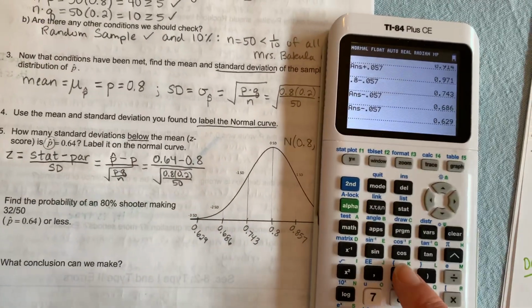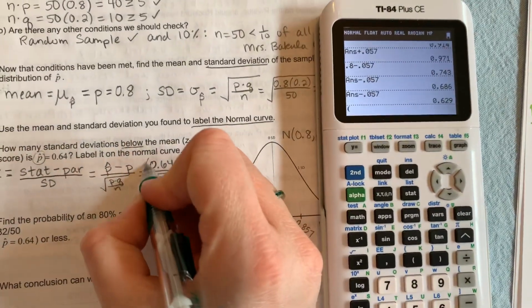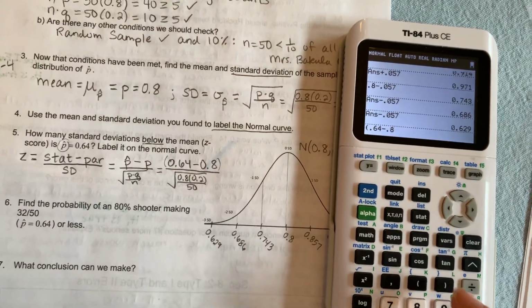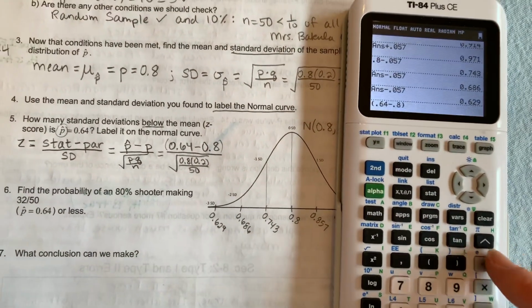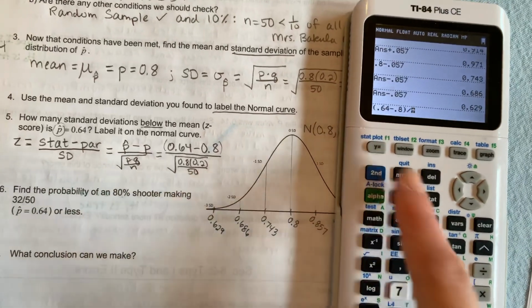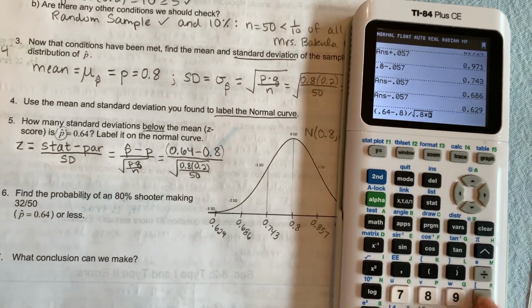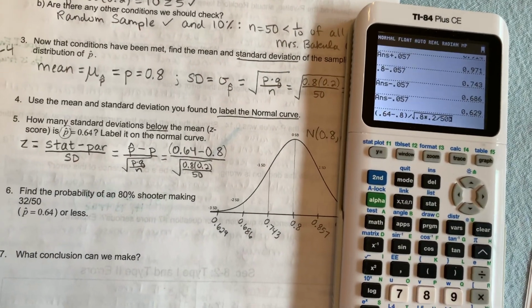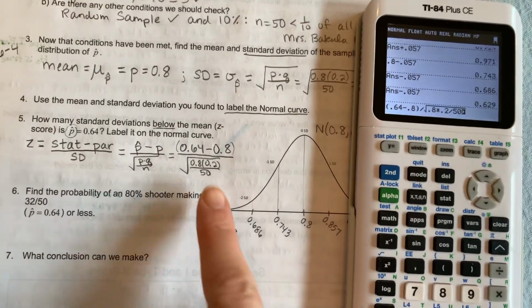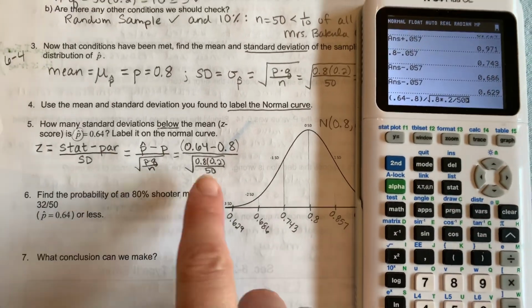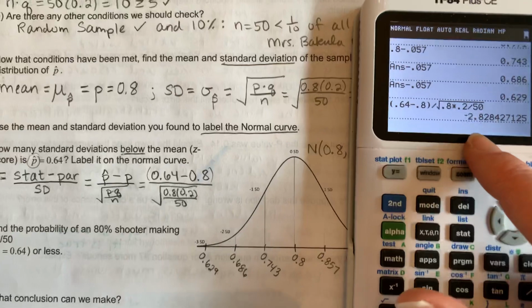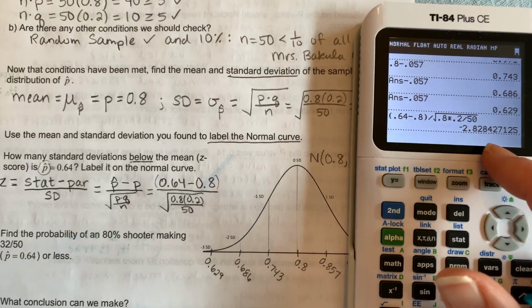I'm going to type in parentheses for the top. So just sketch those in: parentheses, 0.64 minus 0.8, because I want that to happen first. And then divide by the square root of 0.8 times 0.2 divided by 50. Now, I know we already calculated this and rounded it to 0.057, but I want to avoid rounding error as much as possible, so I'm going to use the full version here. Okay, if I hit enter, I get negative 2.828.